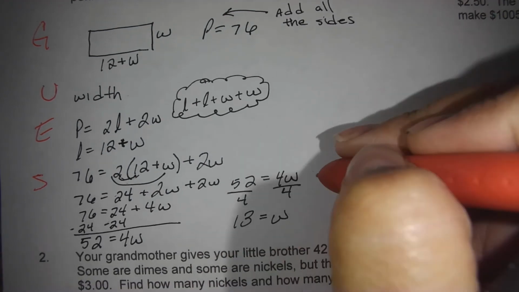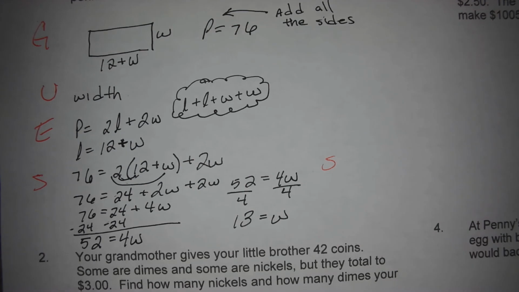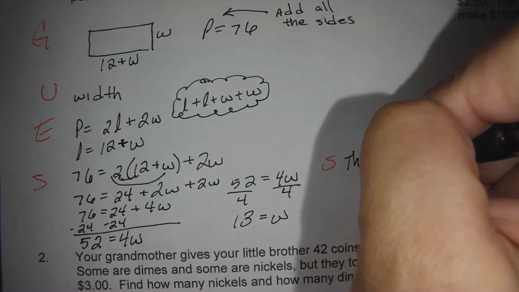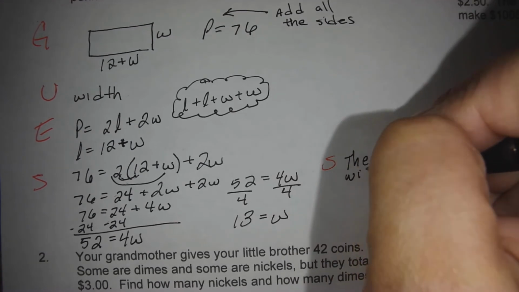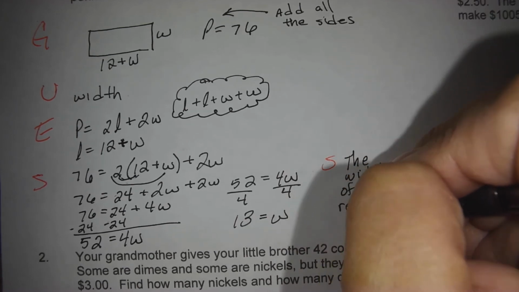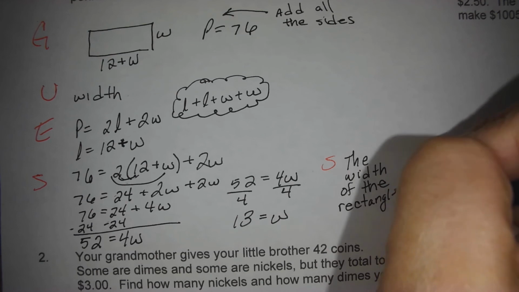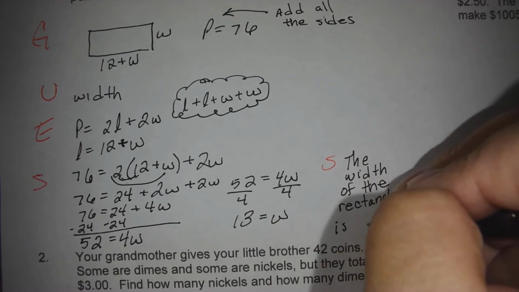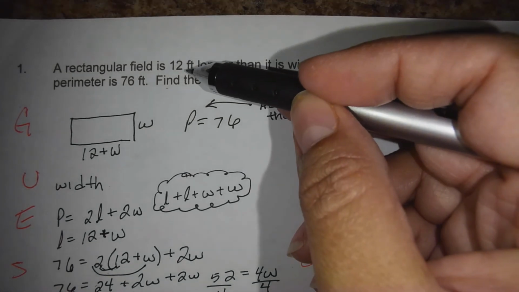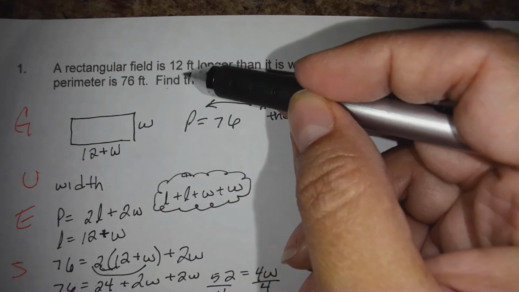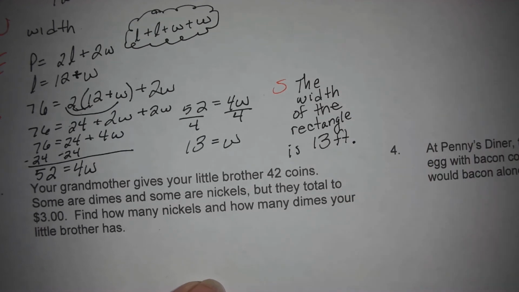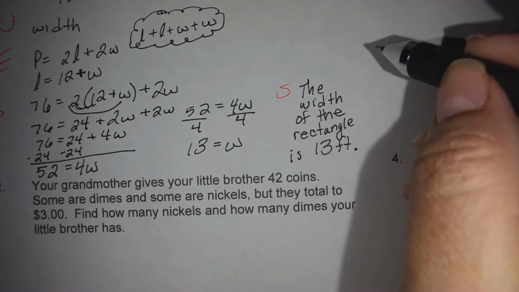Now I'm going to do the last S, which is give the statement. The width of the rectangle is 13. Don't forget your units. Go back to what we started with: feet. Everything was in feet, so we know we did everything right. It's 13 feet. And that, ladies and gentlemen, is the final answer.